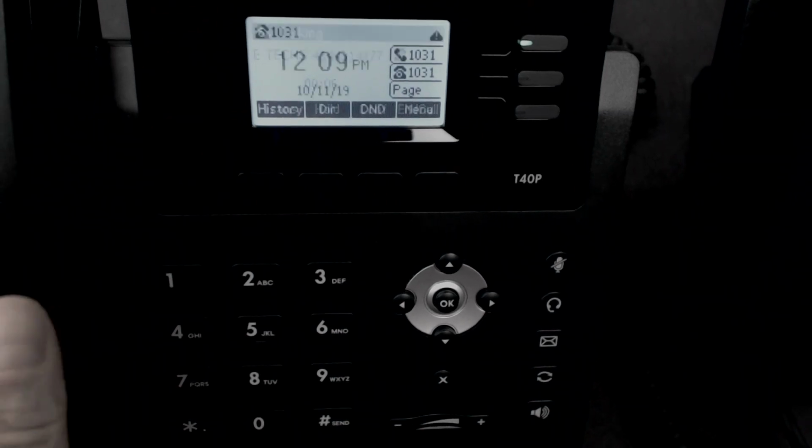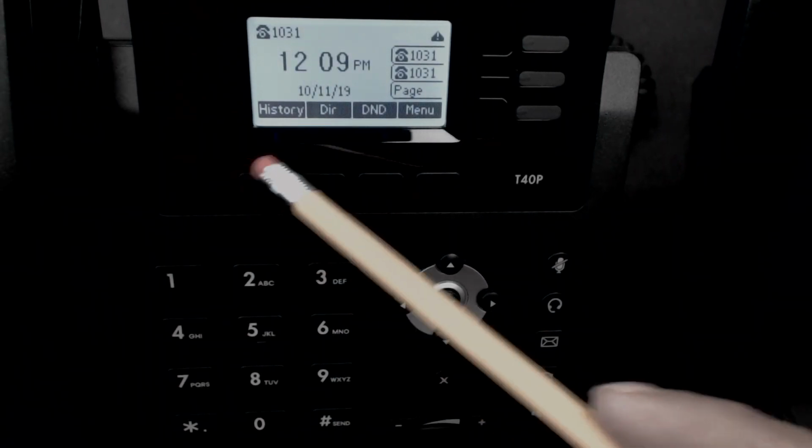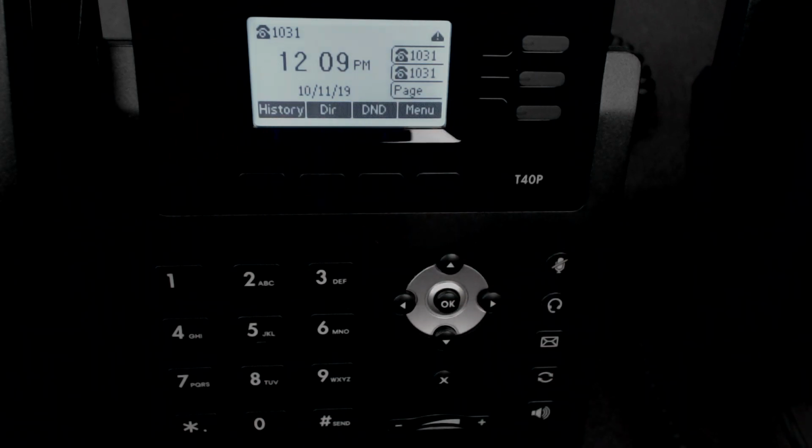Bye. Now, you noticed when we were on the screen, these names changed under there. That's called user context feature buttons. Now, when we were on the call, it'll say hold, transfer, and some other things. Let's pay attention to that this time.